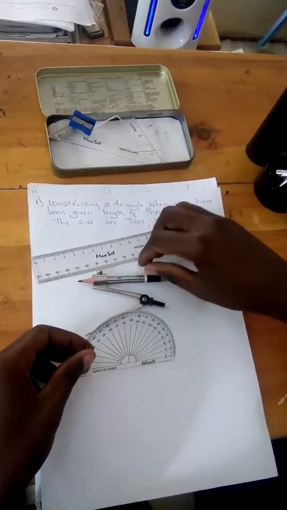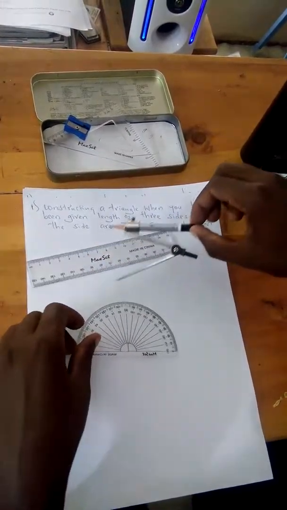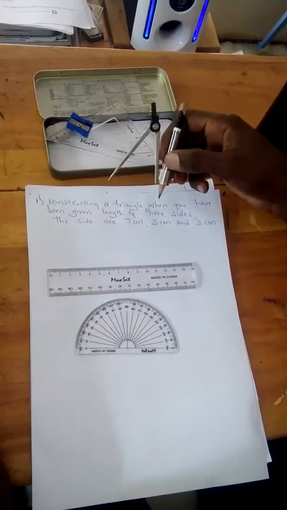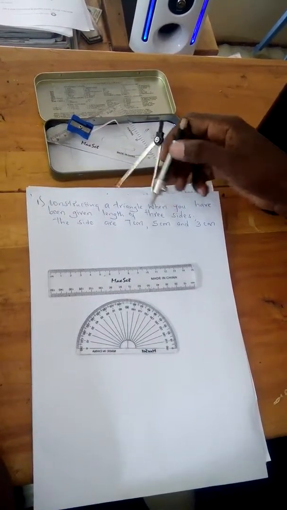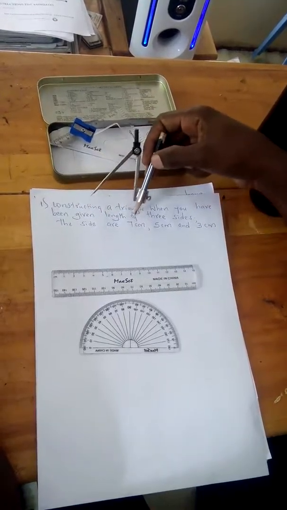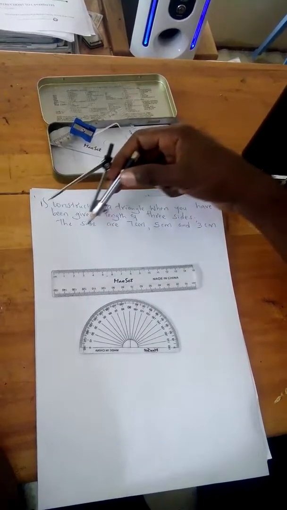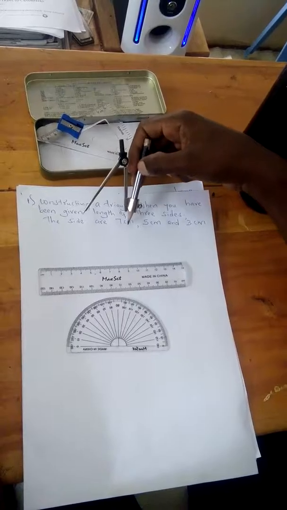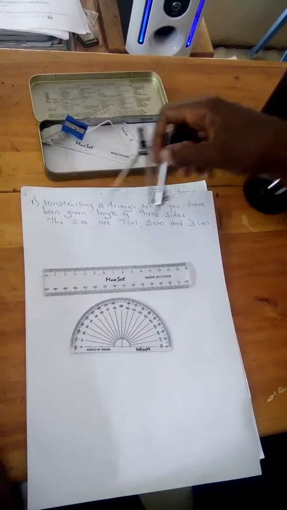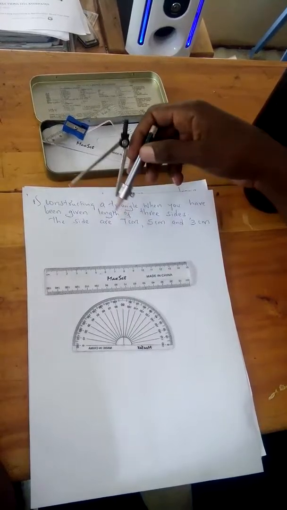The first thing that we require is to know the length of each side of the triangle. When constructing a triangle given the length of 3 sides, the sides are 7 centimeters, 5 centimeters, and 3 centimeters. We start with the longest length of 7 centimeters.